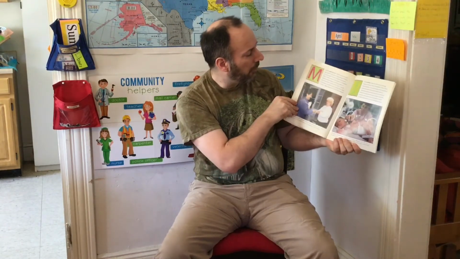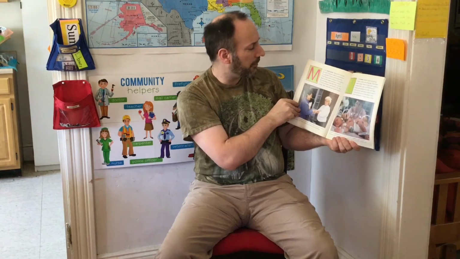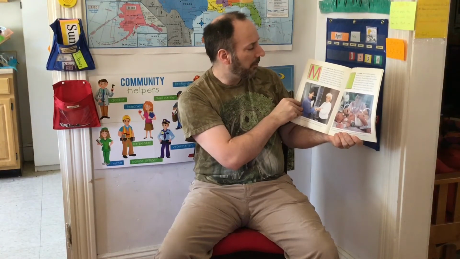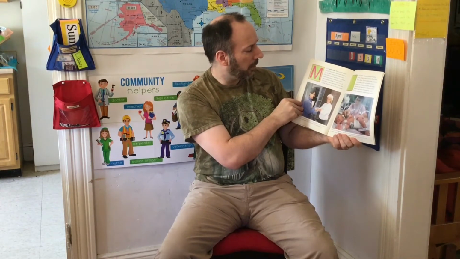M is for mail carrier. Mail carriers pick up mail from post offices and deliver it to people's homes and businesses. They must work in all kinds of weather. Mail carriers begin working early in the morning to make sure they reach everyone on their route before the day is done. How often do you receive mail?